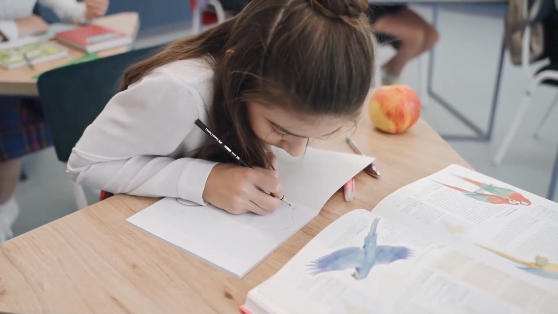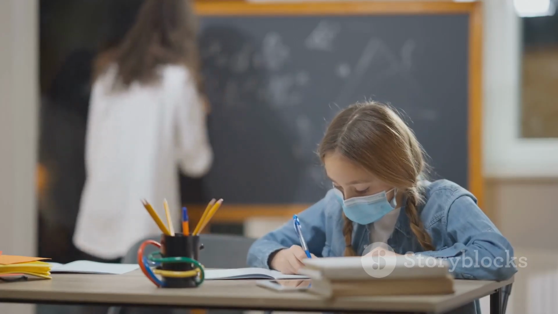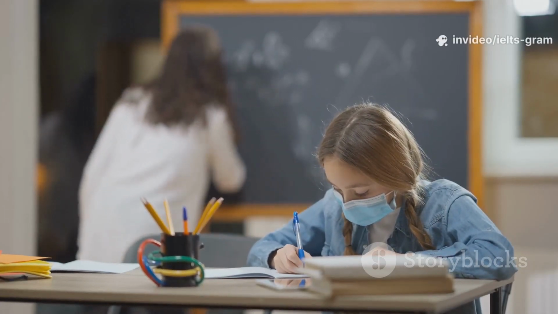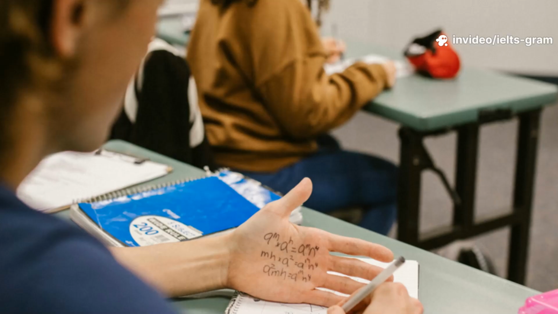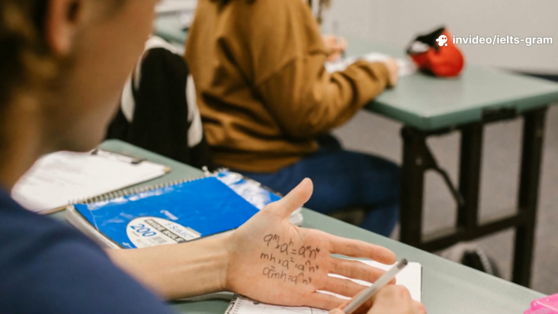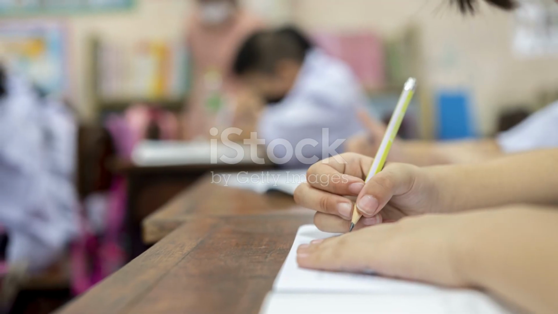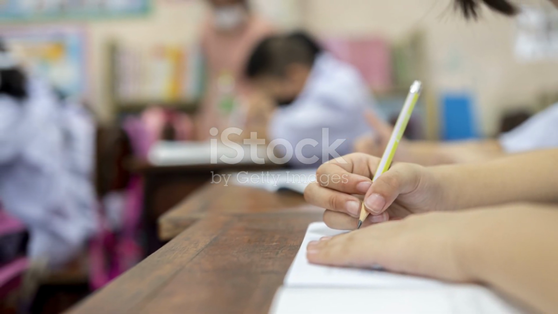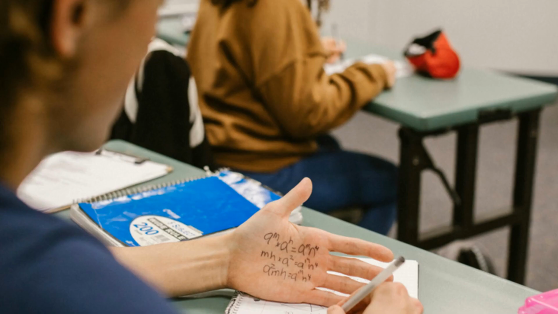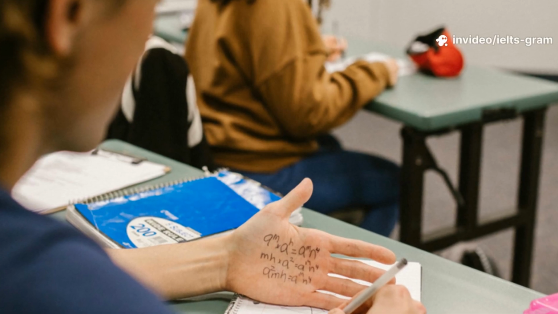Getting them right signals a high level of precision and control over the English language. Getting them wrong can make your writing and speaking sound unnatural and, frankly, lower your score. But don't worry, in the next 10 minutes we're going to demystify articles completely. We'll break this down into 4 clear sections.